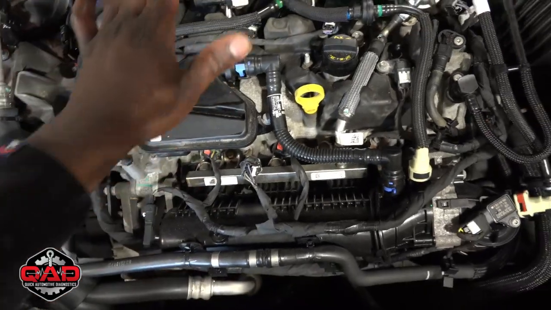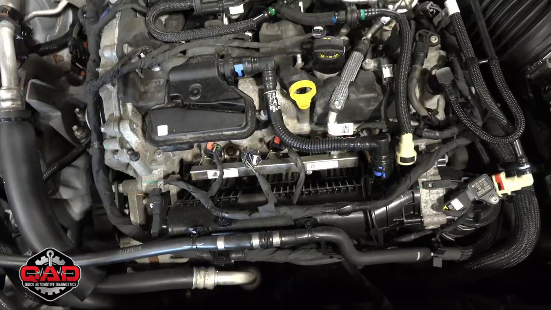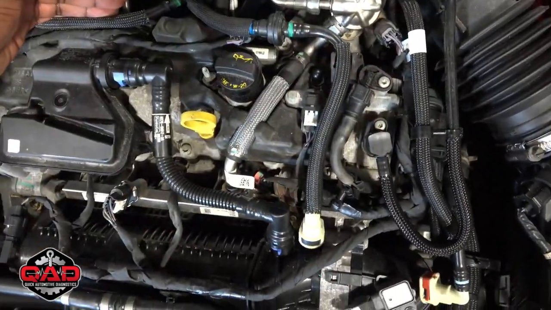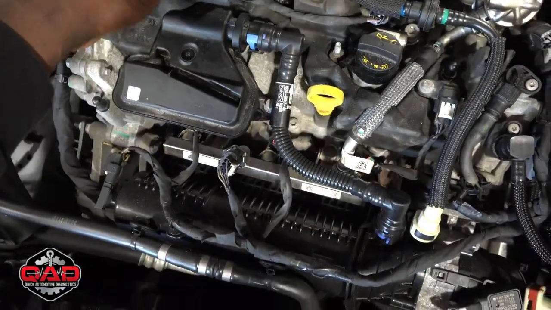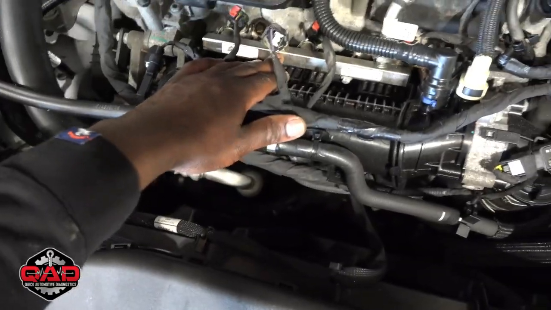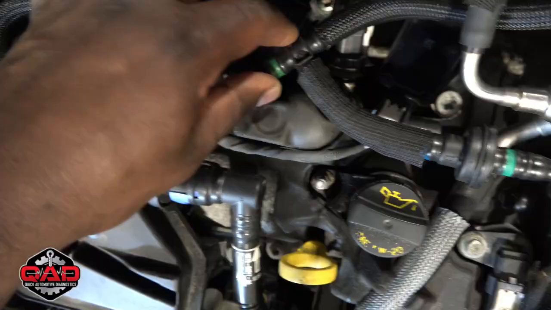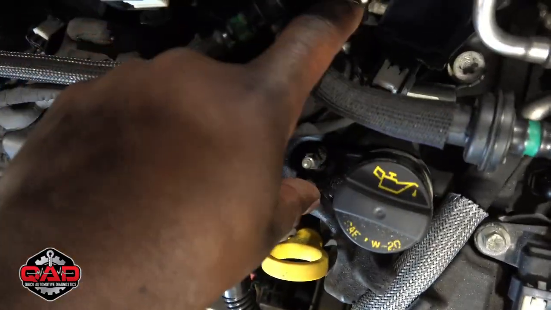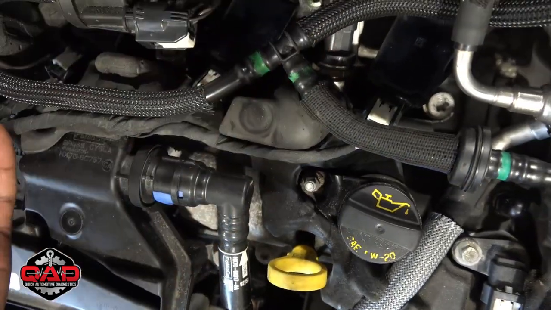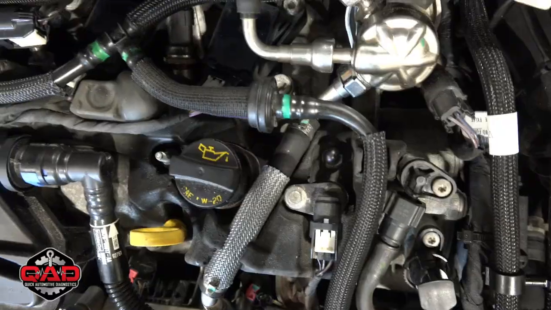So in this particular case we had a P0087, which was indicating that we have a low pressure in the high rail, because this engine is equipped with two rails. We have a high pressure rail here and we have a low pressure rail here. We have a pressure switch here on the high pressure rail. We changed this and nothing happened. We changed the high pressure pump, nothing happened.